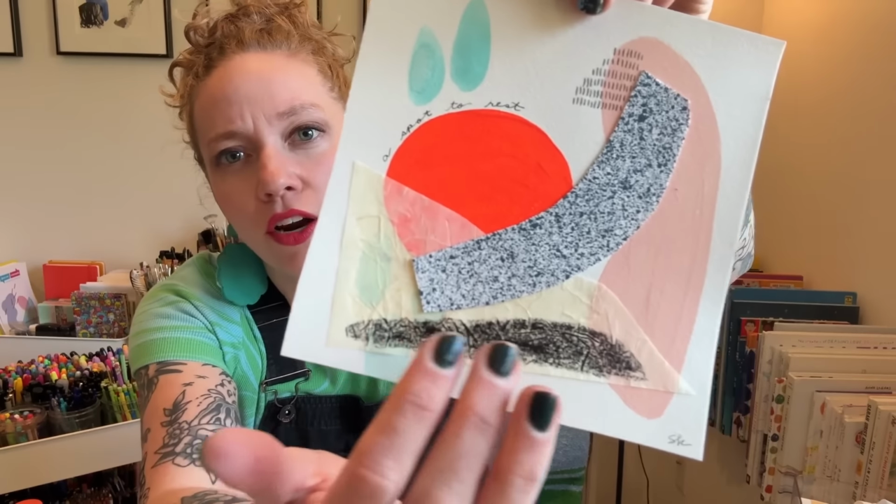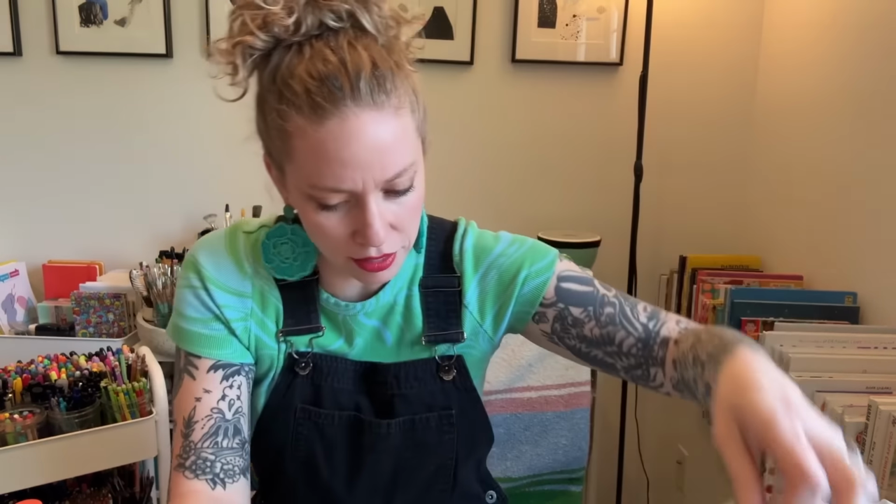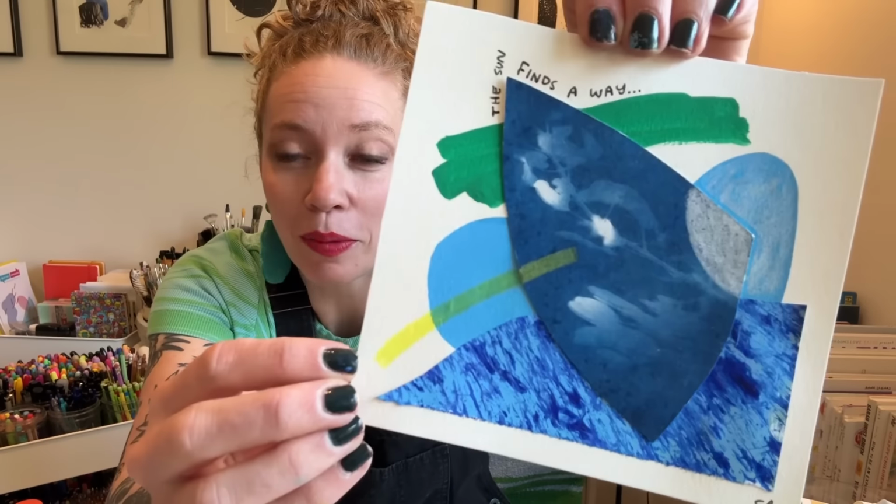This one is called A Spot to Rest. I'm just seeing like the shadow here a little bit, seeing a little bit more. I don't know, it just feels like a spot to rest. And this one is called The Sun Finds a Way. A little addition of that yellow. Keeping it simple, my friends.